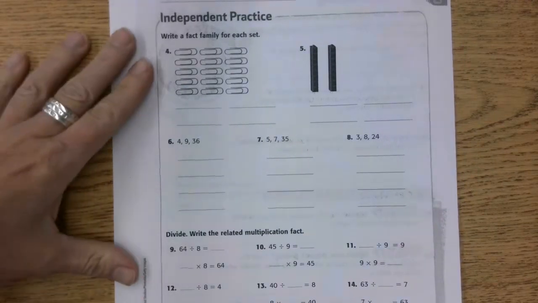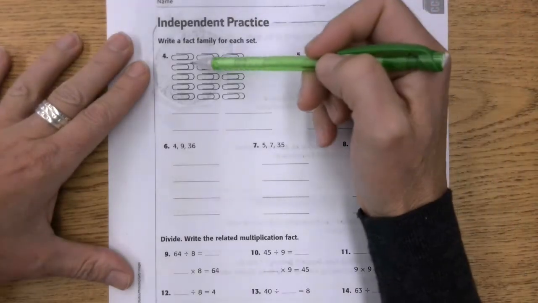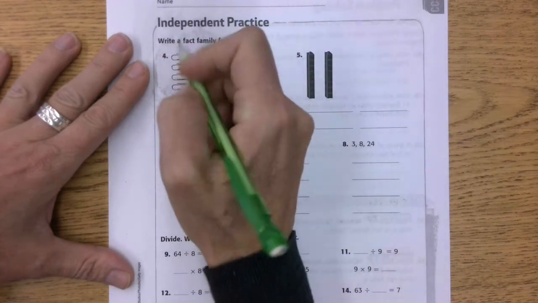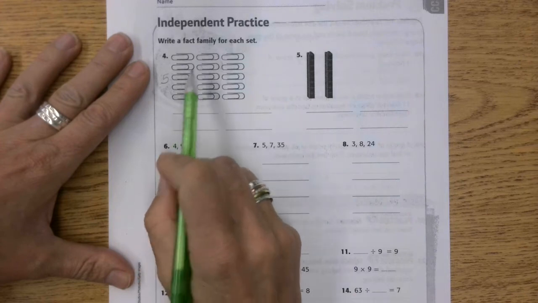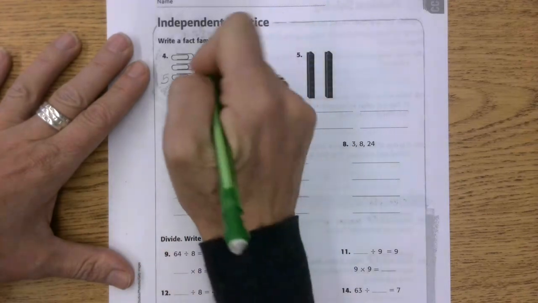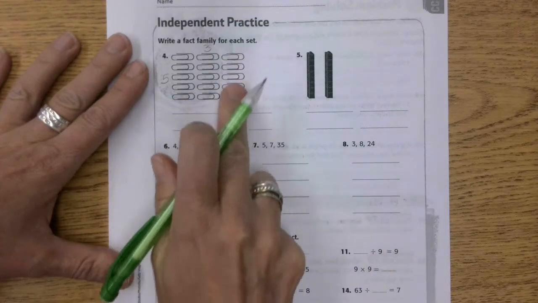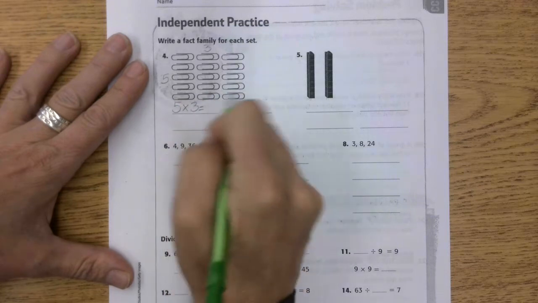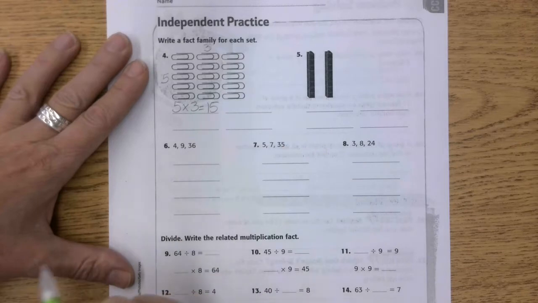All right, so on 159, we're going to find the fact family for each of these problems. In this one, which is the paper clips, you have 1, 2, 3, 4, 5 paper clips in the column, and in the rows we have 1, 2, 3. When you have an array like this, 5 times 3 is going to equal the total number of paper clips, and 5 times 3 is 15.